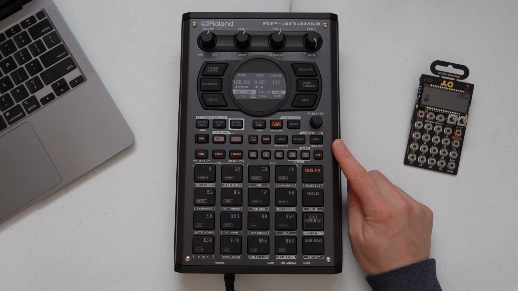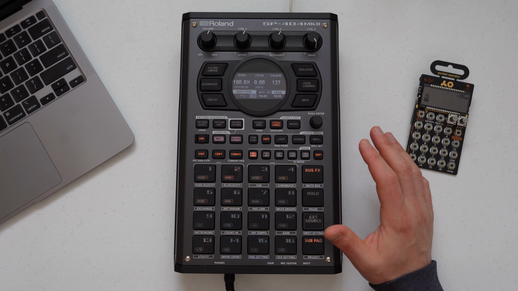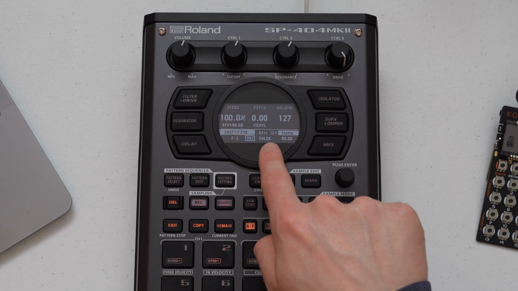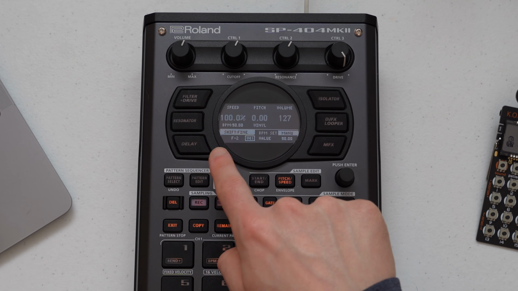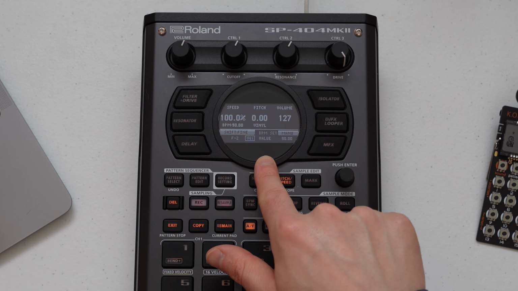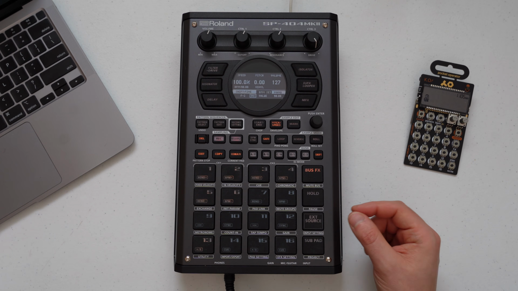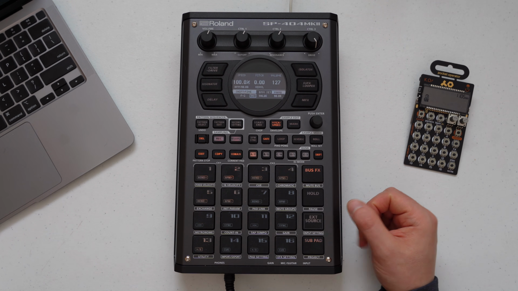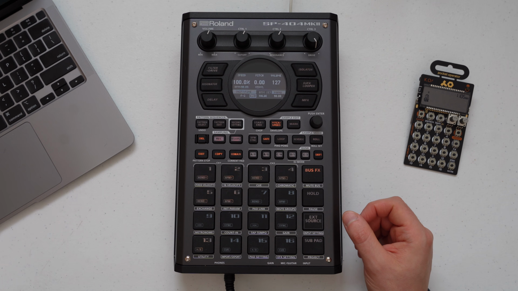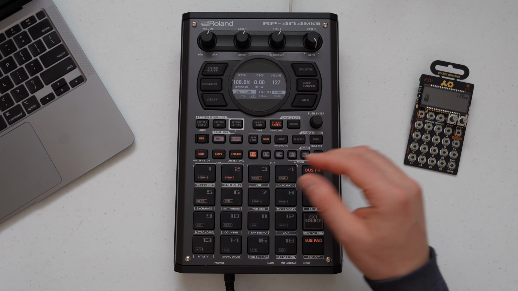Now the 404 has some different algorithms for changing the pitch and the speed, and you'll see the first one that it pulls up is vinyl mode. And that just means when we change the pitch, it will also change the speed, and vice versa. When we change the speed, it will also change the pitch. And that's similar to a vinyl record, whereas if you speed up a vinyl record, the pitch will go up. It'll sound kind of like Alvin and the Chipmunks or something like that. Or if you slow down the record, it will sound lower.